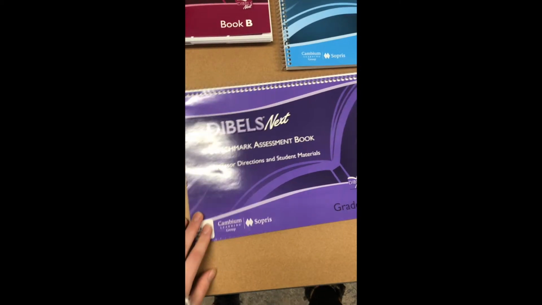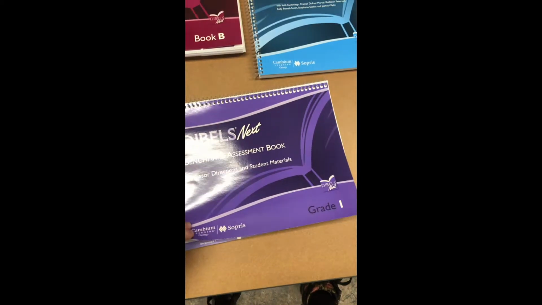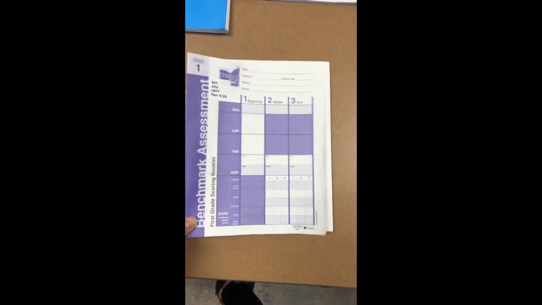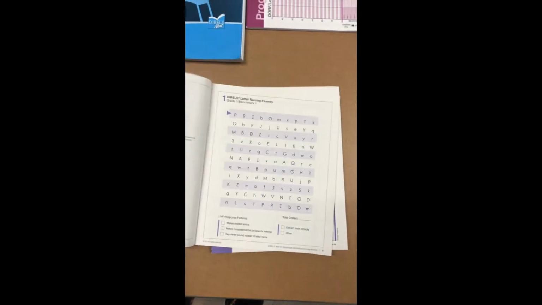This is the benchmark assessment book, directions and student materials. It is for the teacher. It includes 3 different benchmarks. It gives directions on how to use the book. We will be demonstrating the first one. It will coordinate with the benchmark assessment book that will be given to the students to work with the teacher.